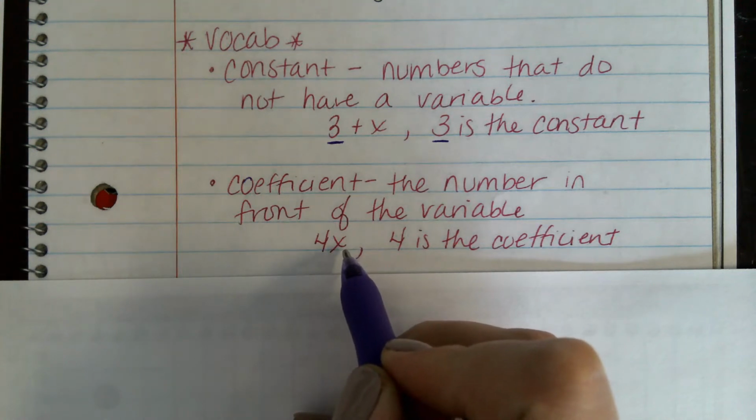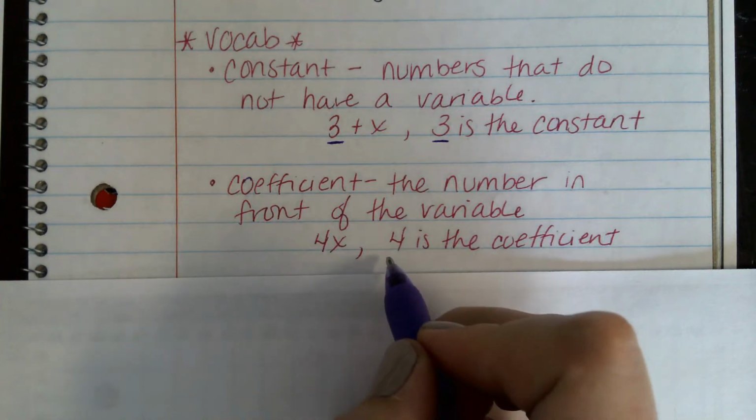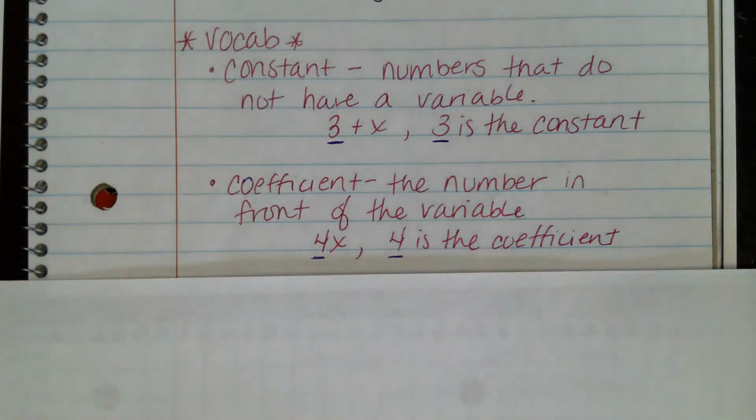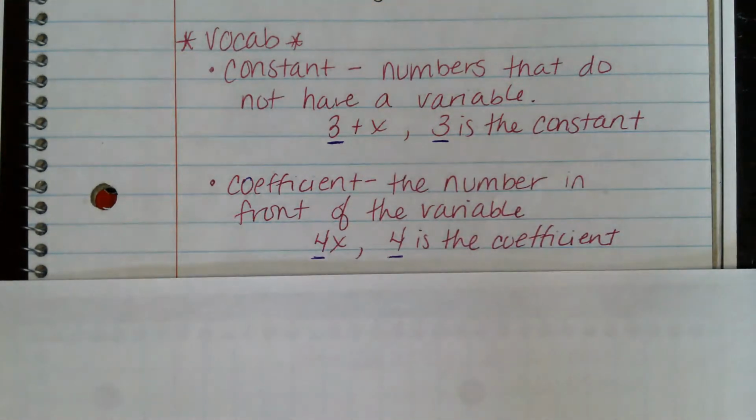Okay, they're combined together. The x, as we all know, is our variable, the loneliest variable. However, the 4 in front of it, that is going to be our coefficient. Okay, so when it's directly connected to a variable, it's a coefficient. When it's by itself, it's a constant. So constant is by itself, coefficient, it's dependent.